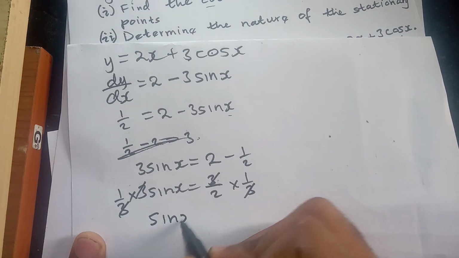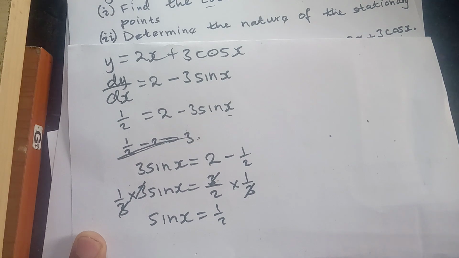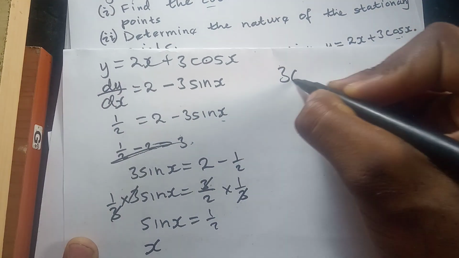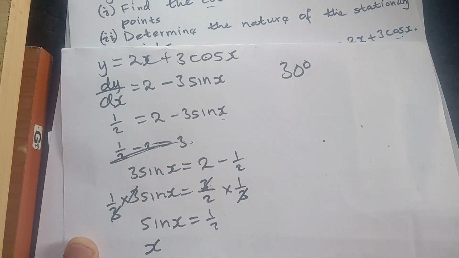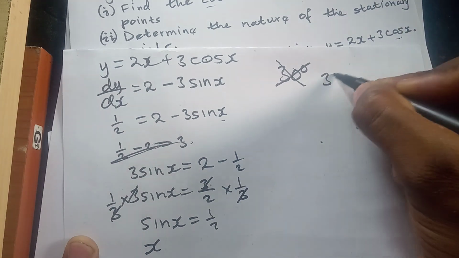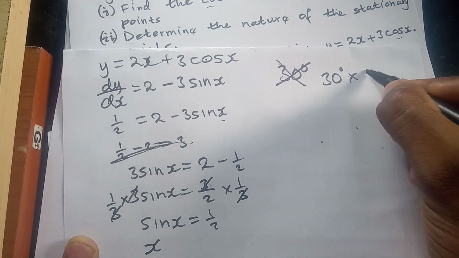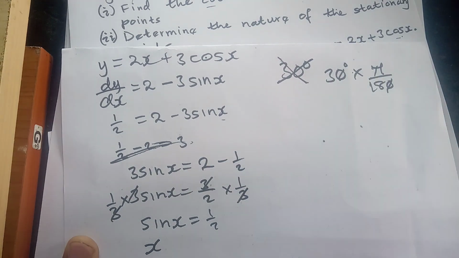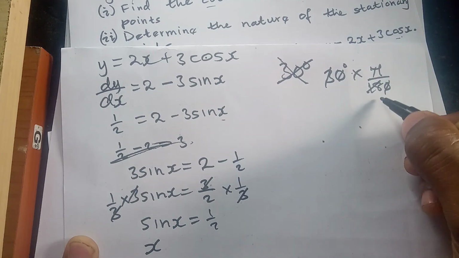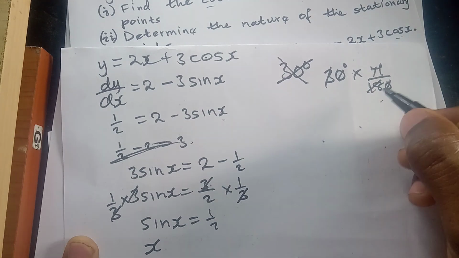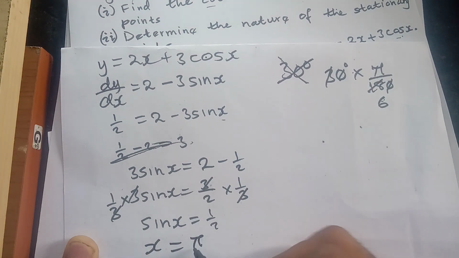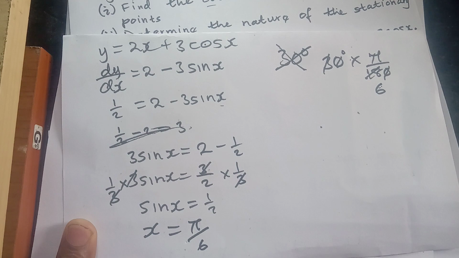So we have sine x is equal to a half. This is a well-known thing. This means that x is equal to 30 degrees. But remember, we don't use degrees in calculus. So you convert these degrees to radians. If you want, you can just punch it on your calculator and make sure that your calculator is in radians, and then your calculator will give you an estimated value of this. So our theta will be pi over 6.